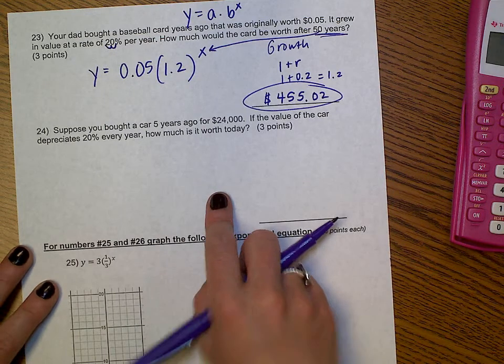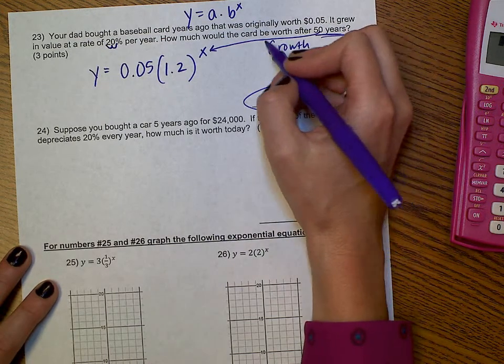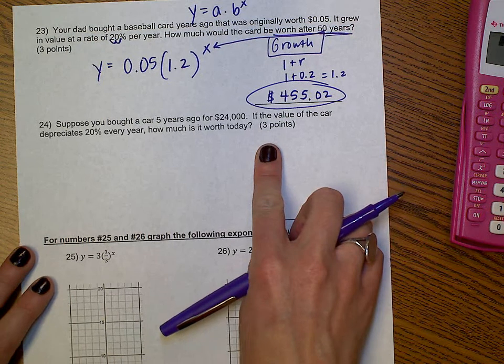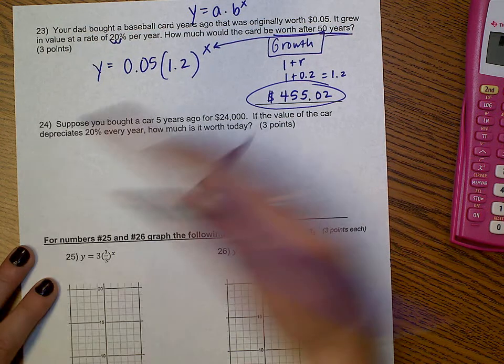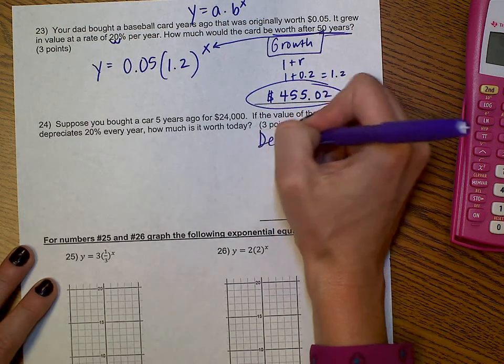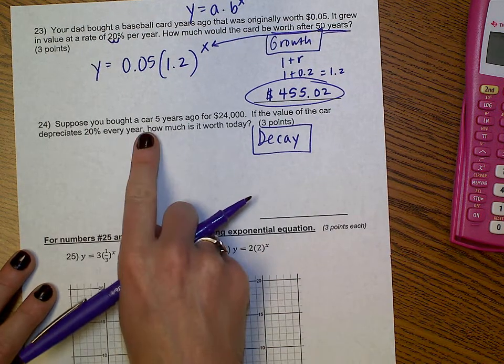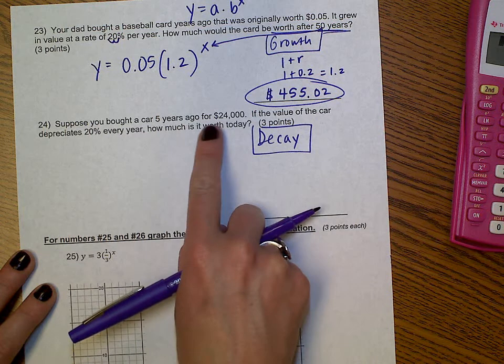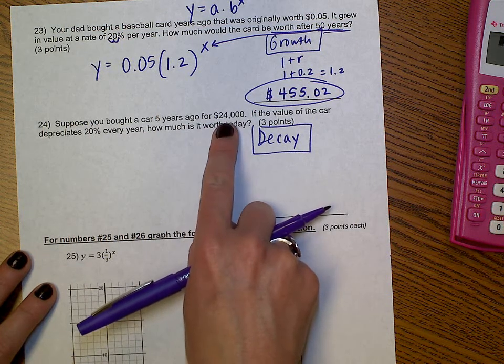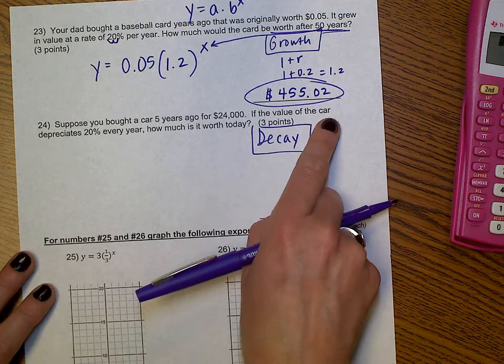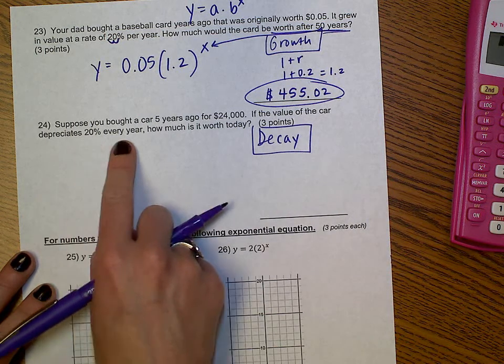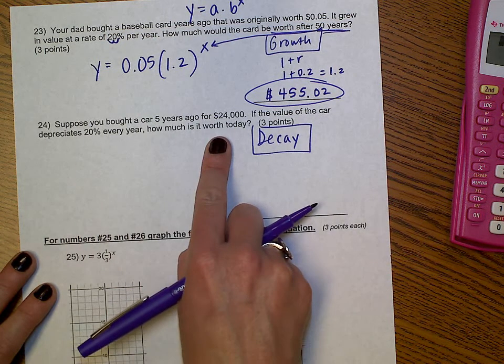24 is the same thing. And you guys, I bet if this one was growth, this one is probably decay. And yep, what do you know? It depreciates. So this one is decay. Probably see one of each. You bought a car 5 years ago, and it was worth $24,000 at that time. If the value of the car depreciates 20% every year, how much is it worth today?